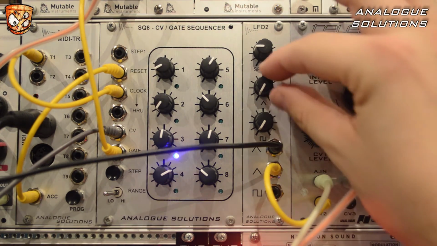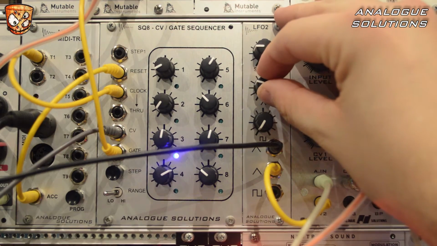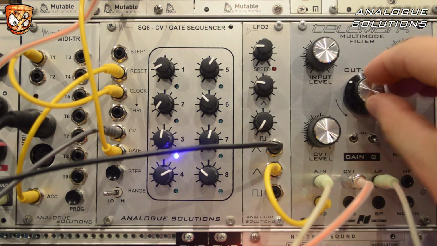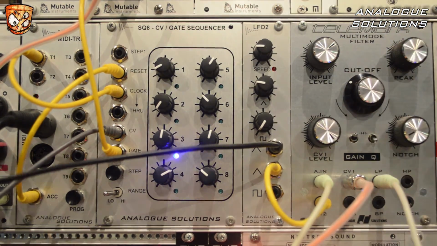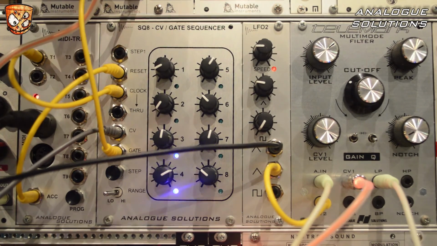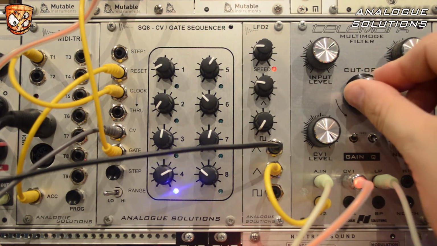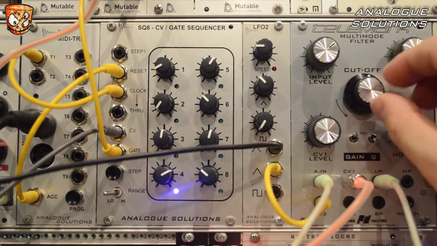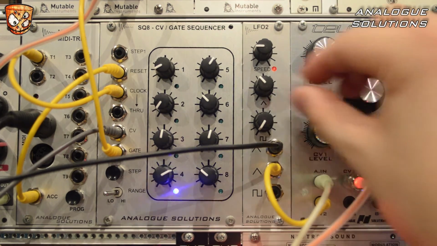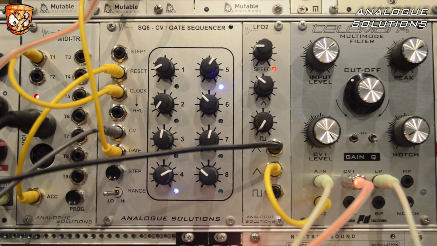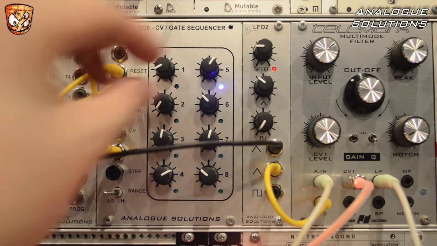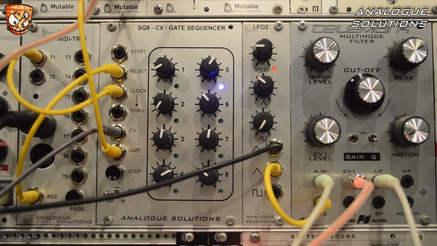I'll add some LFO2 modulation to the filter as well as the envelopes, and the LFO2's got a handy level control for the output. Taking steps 6 and 7 out of the gate sequence, we can create different filter movement.